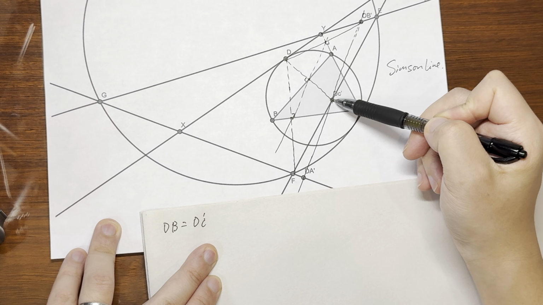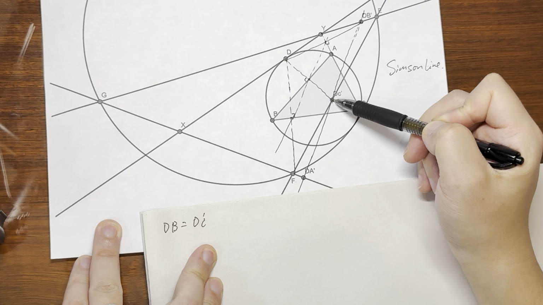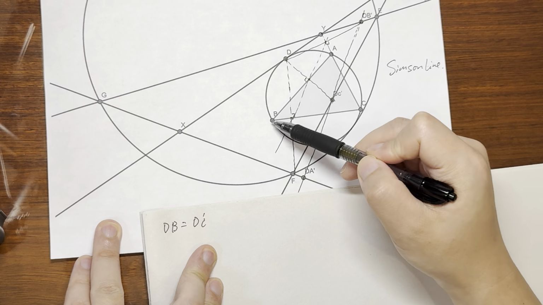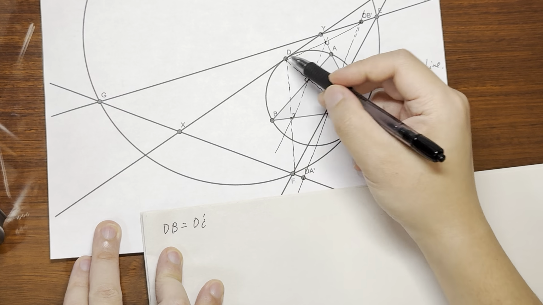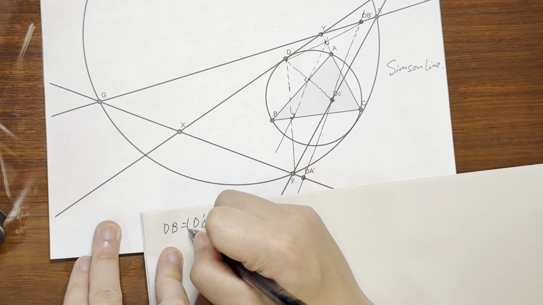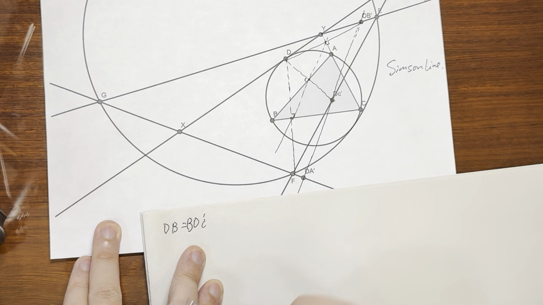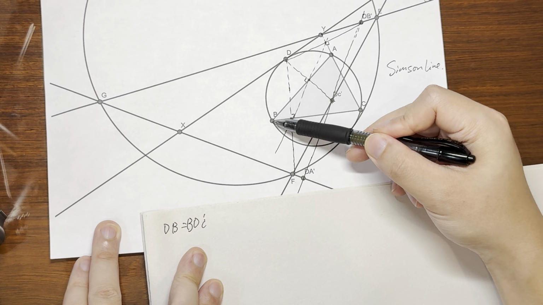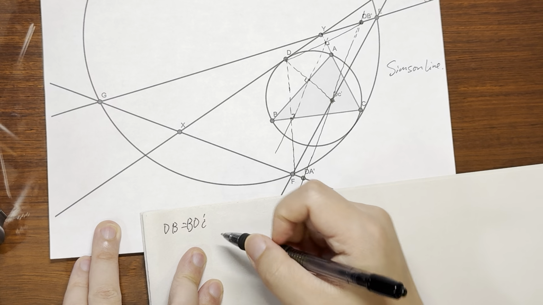Because D and DC prime are symmetrical points about AB. So DB equals B to the DC prime, right? B to the DC prime. And DB also equals B to the DA prime.